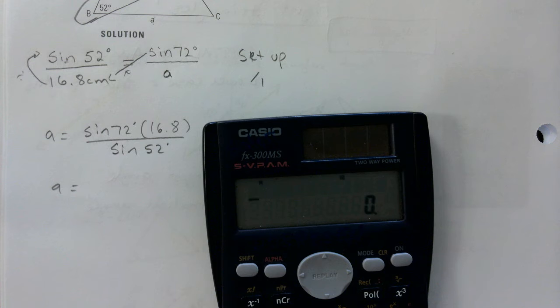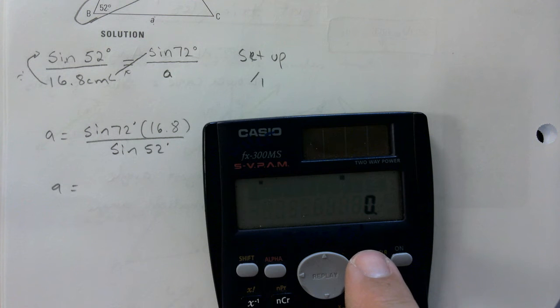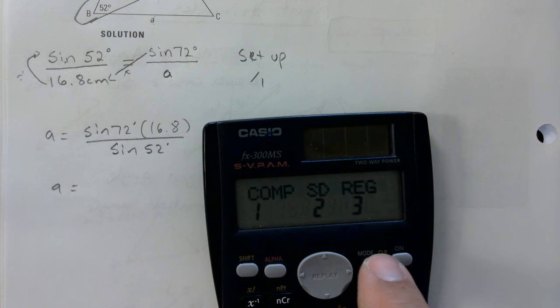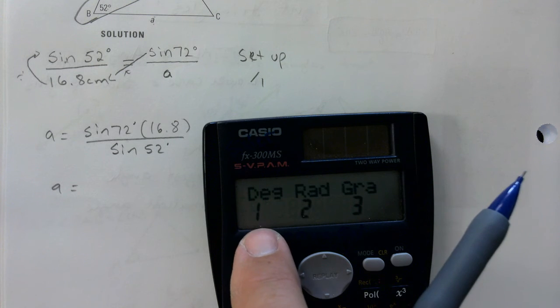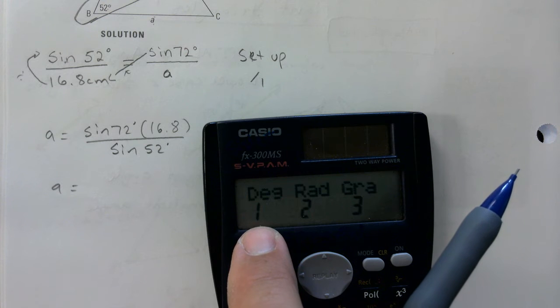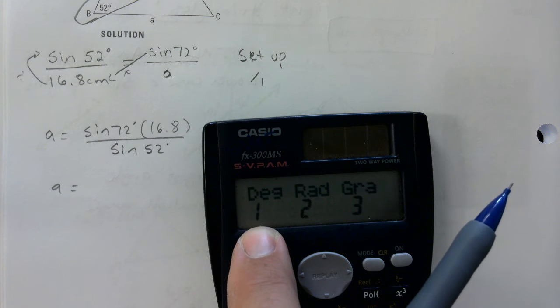Anything else will give you a wrong answer. Okay, do you have a mode button? Press mode, and press mode again, and press number 1 for degrees. So mode, and then 1. Got it? Okay.